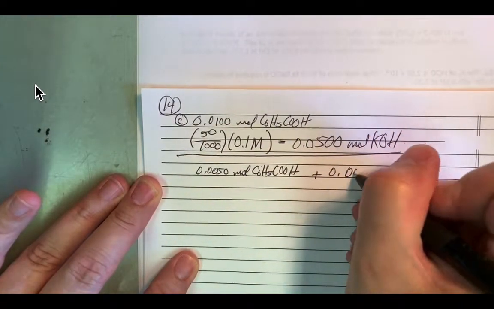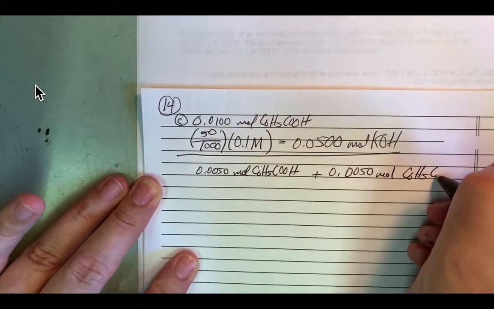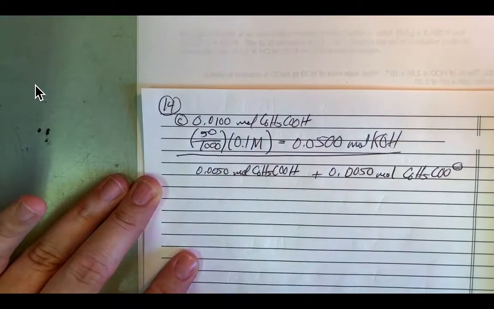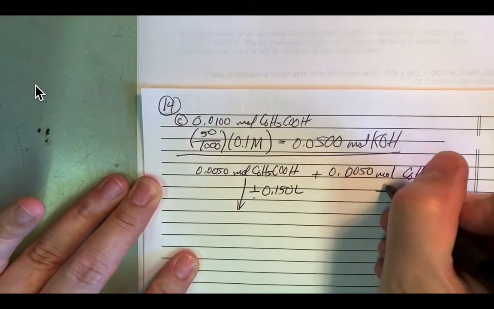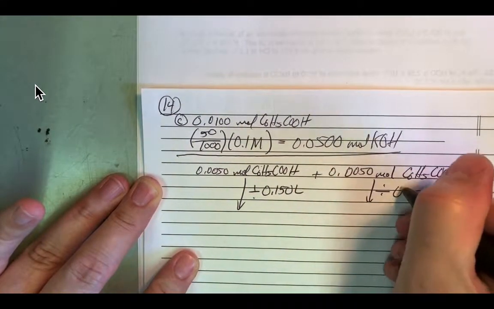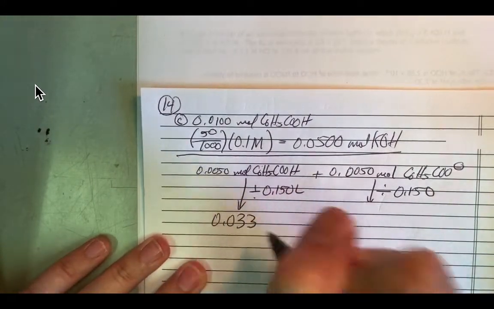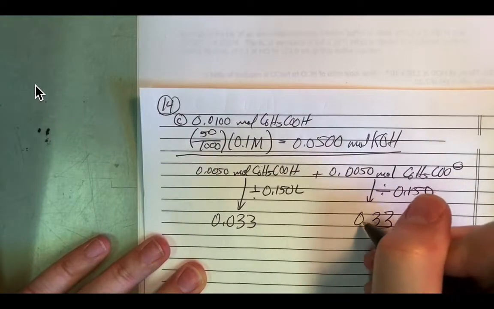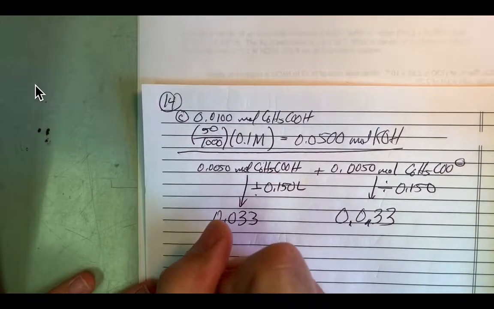And the other half has been converted to the conjugate base. Let's divide these by the total volume in liters. We're up to 150, 0.150. 0.033, same concentration, 0.033.